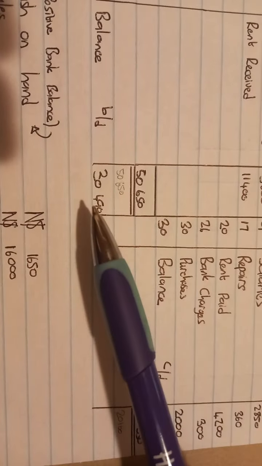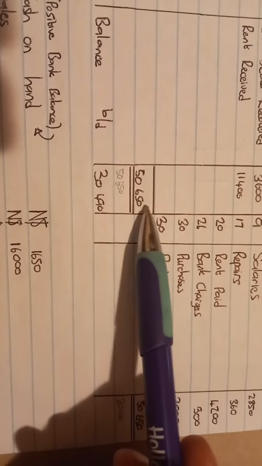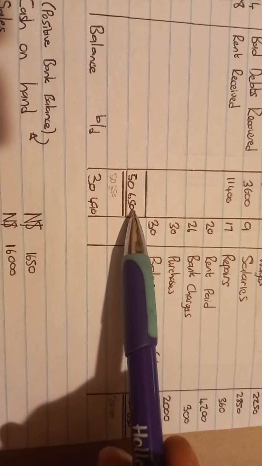Between 50,650 and 20,160, the 50,650 is bigger. You then enter the bigger amount in between these lines. So you enter the 50,650 on this side. And then on the side where there is a difference between the amounts, you subtract.